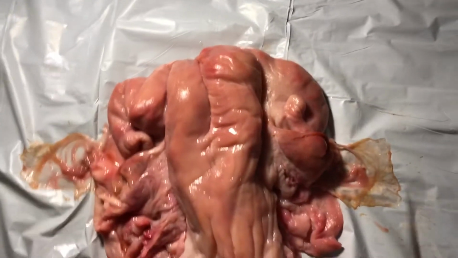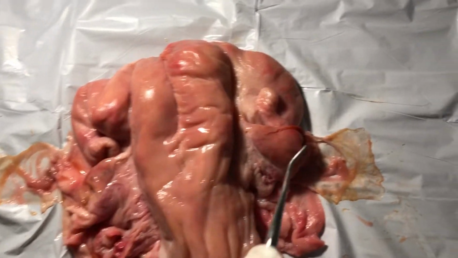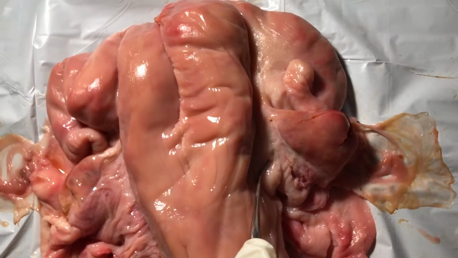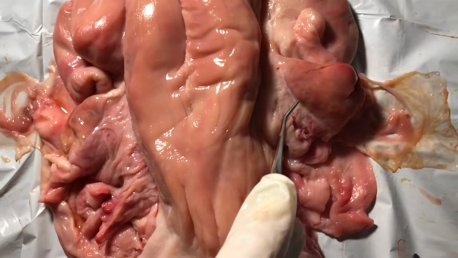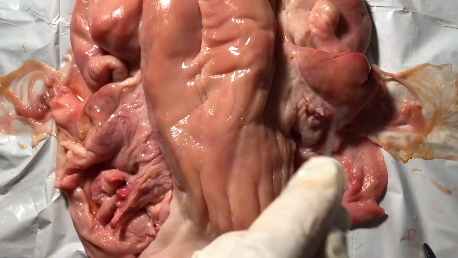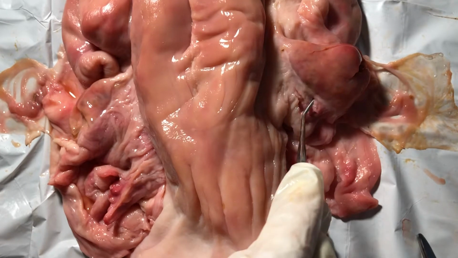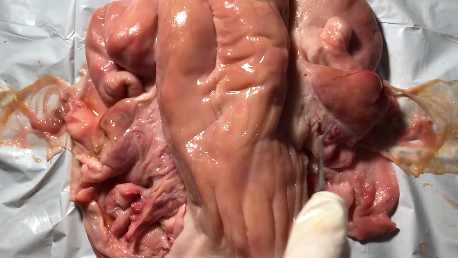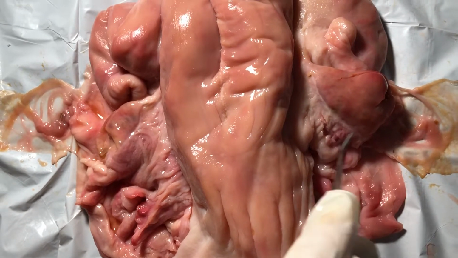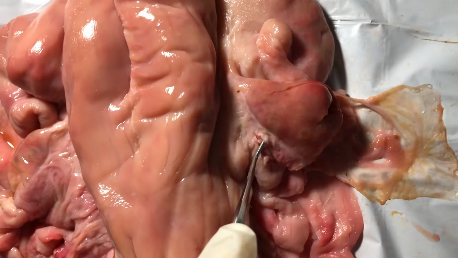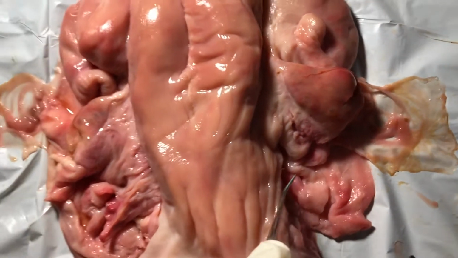Alright, so here I have my two ovaries, and if we look, we can see that the ovary is connected to the mesovarium, which is a broad ligament that suspends the ovaries, and it is attached to the mesovarium by the hilus, you can see here. And in the mesovarium, we have the uterine vein and the uterine artery, and the uterine vein is what releases the hormones from the ovary into the bloodstream.